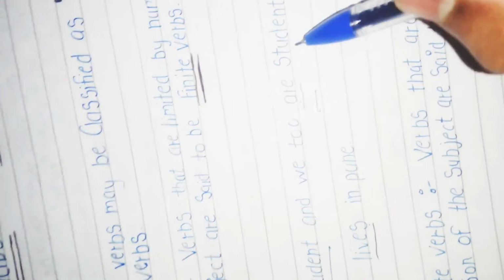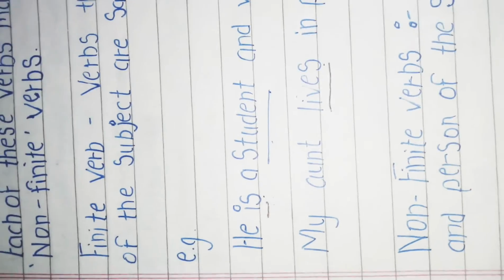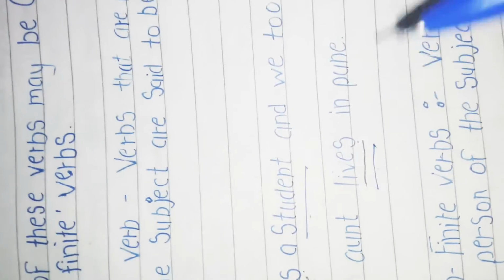An example: He is a student and we too are students of this college. Here the verb "are" is a finite verb, because it recognizes one student and another student, that is, specific persons. Another example: My aunt lives in Pune. So here "lives" is a finite verb.